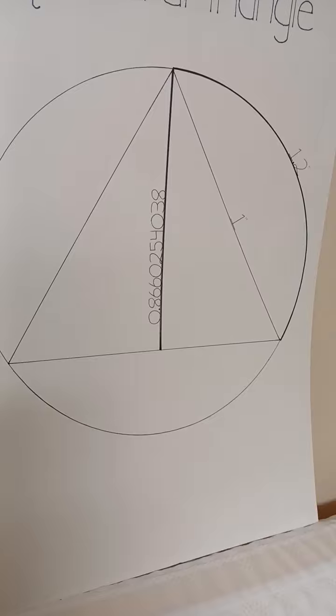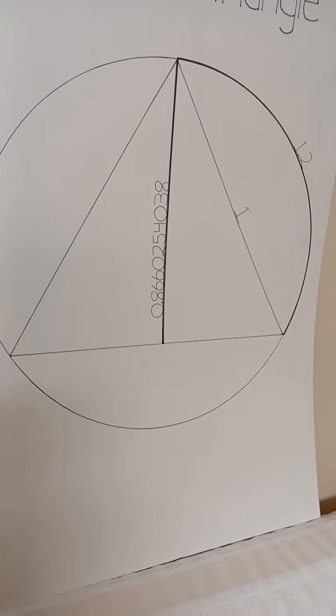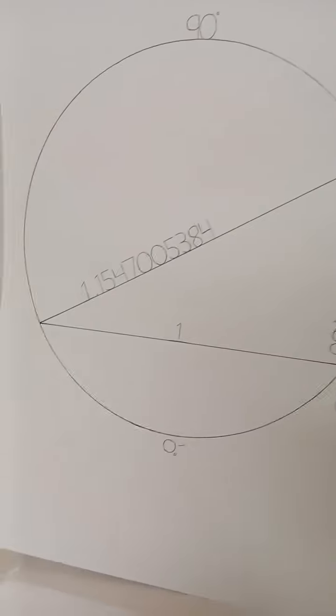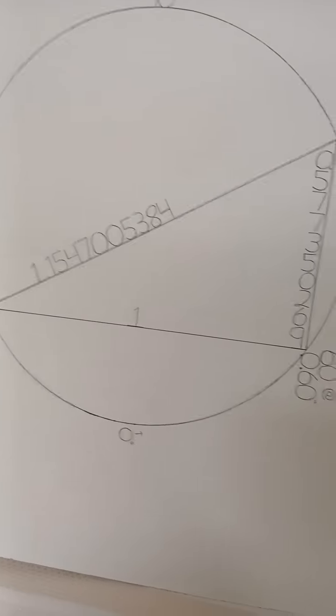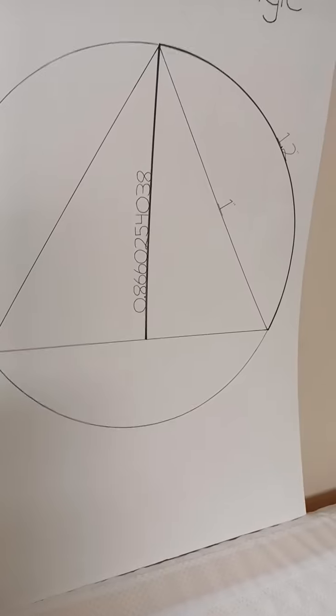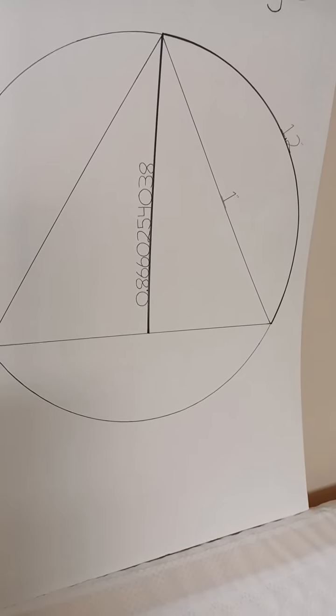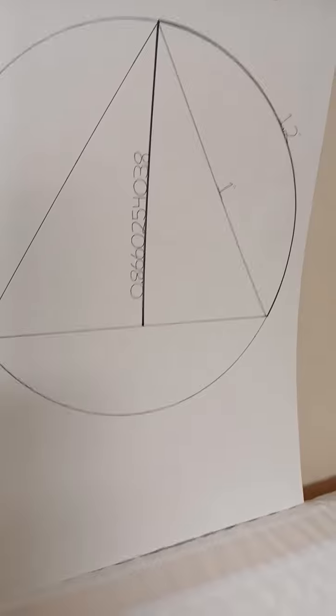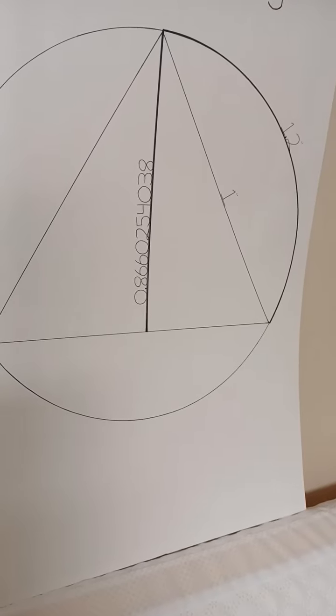Pay attention, this part's important. You see the height of the equilateral triangle? Well, God made it mirror the diameter of the circle. And whenever you multiply them together, it equals 1, linking the hypotenuse, which is part of the circle, and the equilateral triangle. So dividing the circle is the same as dividing the equilateral triangle.